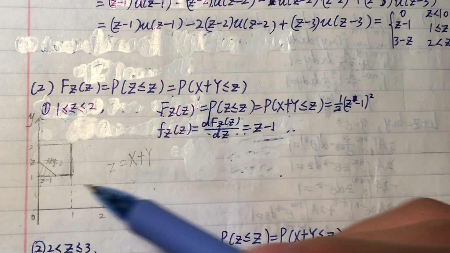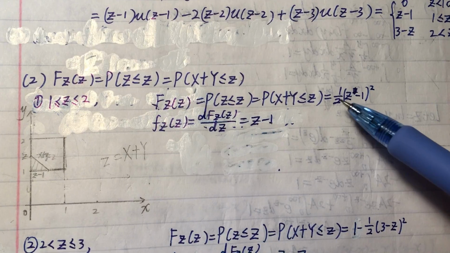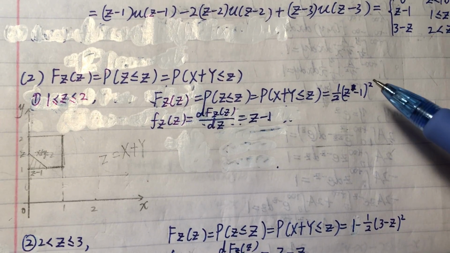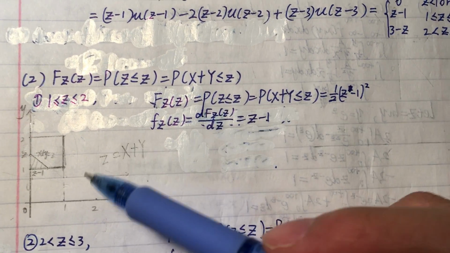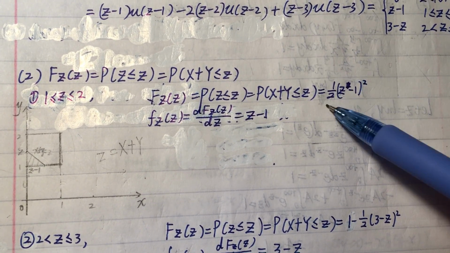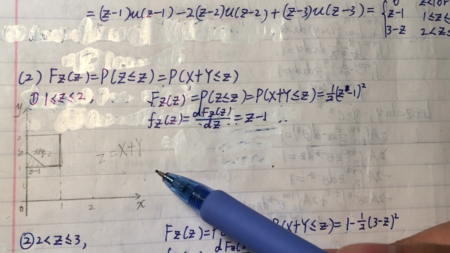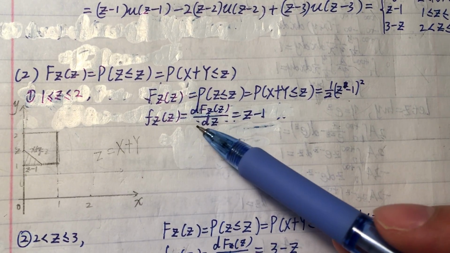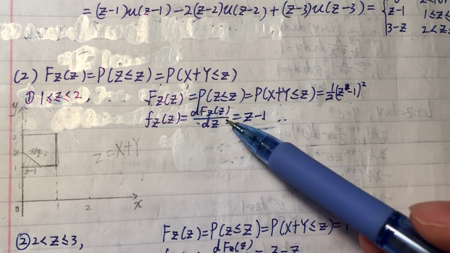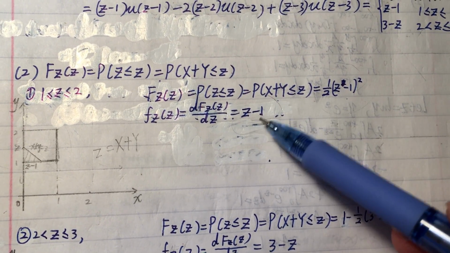And we can know that the area of this triangle equals 1/2 (z minus 1) squared, and the whole area equals 1, so the probability equals this one. And the density function of Z equals the derivative of the distribution of Z. So we can get this one, z minus 1.